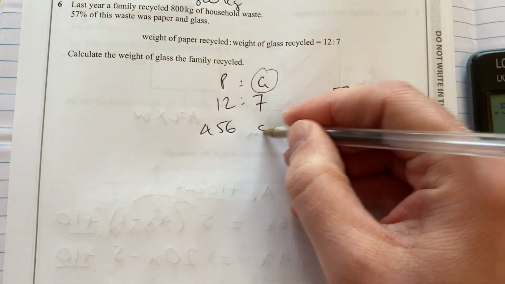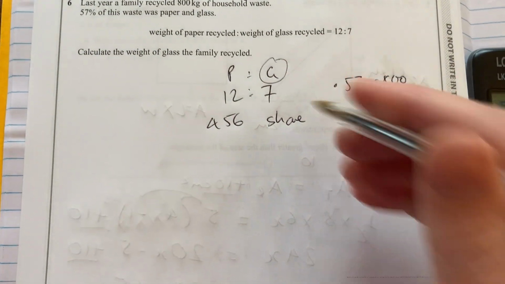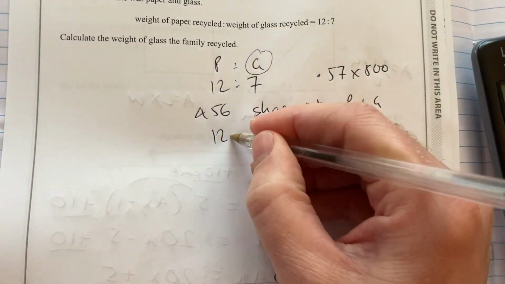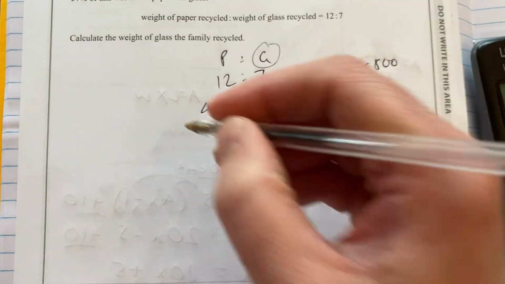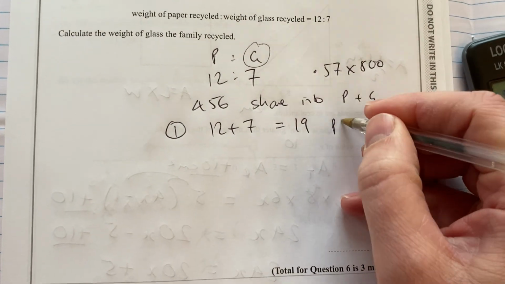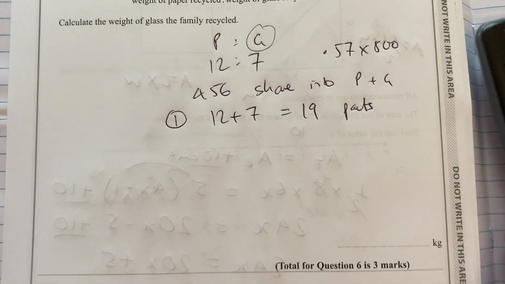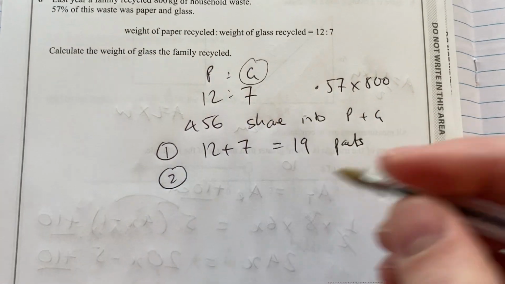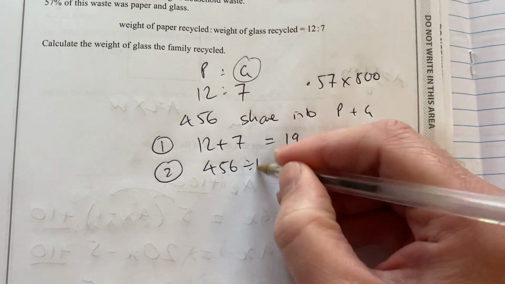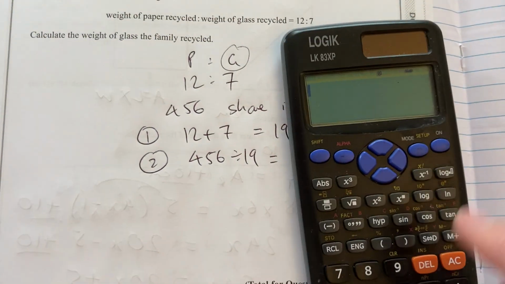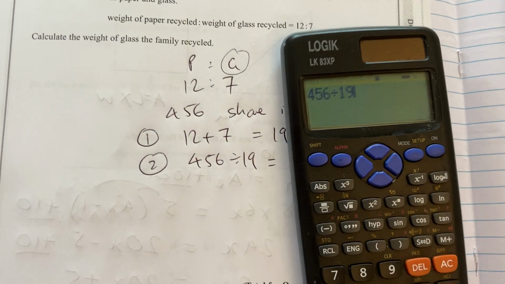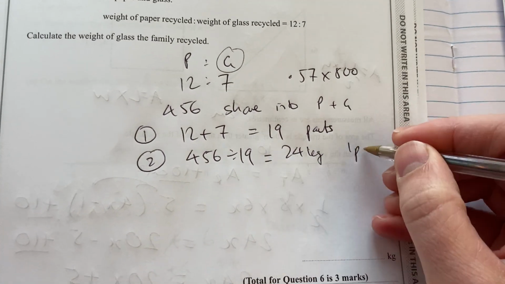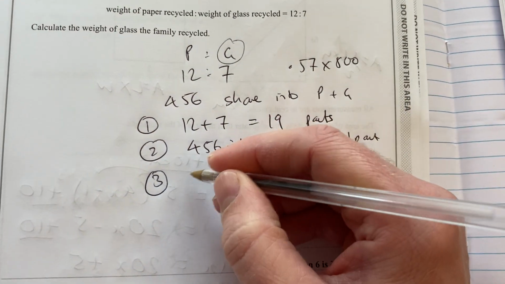So 456 I need to share into paper and glass. I'm going to add 12 plus 7 is 19 parts. If you look at my ratio videos, I know that bar models is a way that some people like to teach it, but also just the steps of 1, adding, 2, dividing the 456 into those 19 parts. So again, we've got a calculator, so let's use it. 24. So 24 kilograms is 1 part.